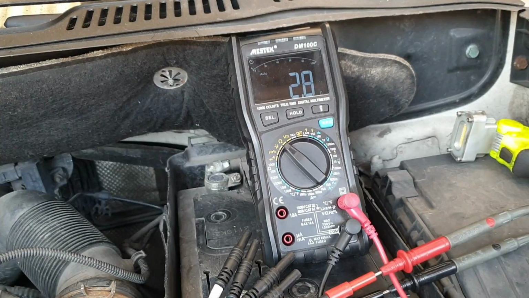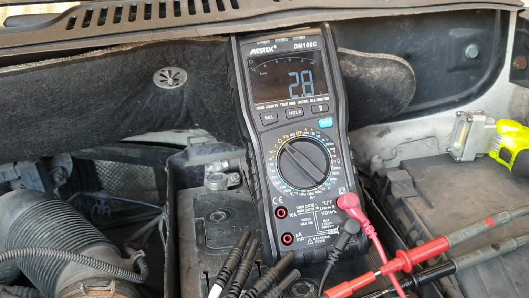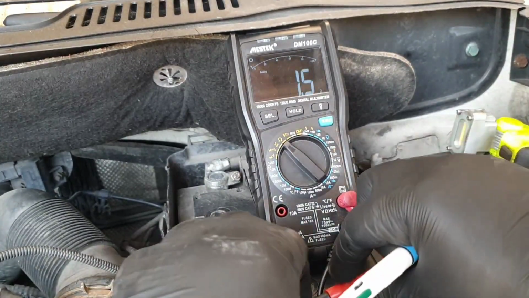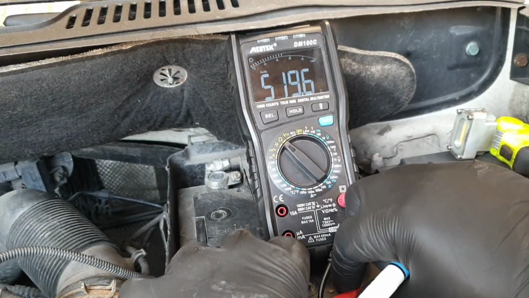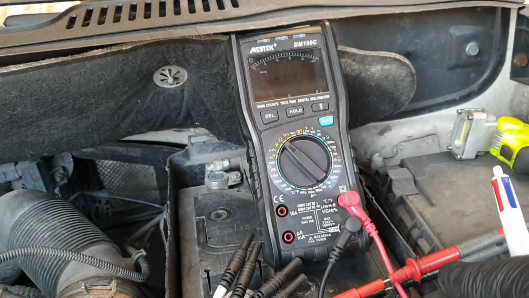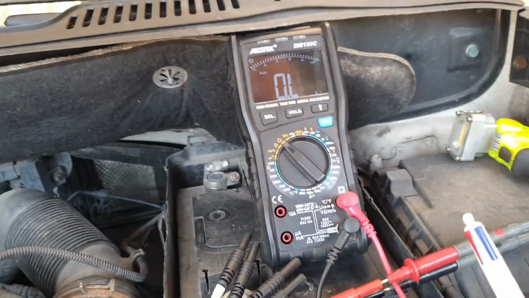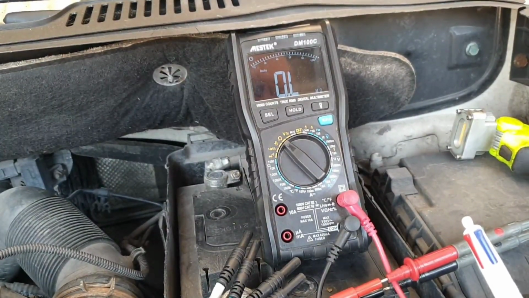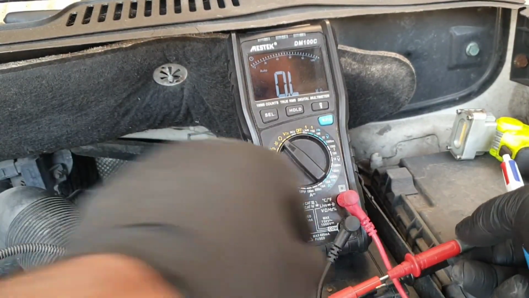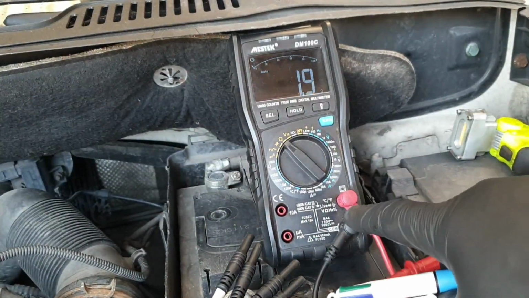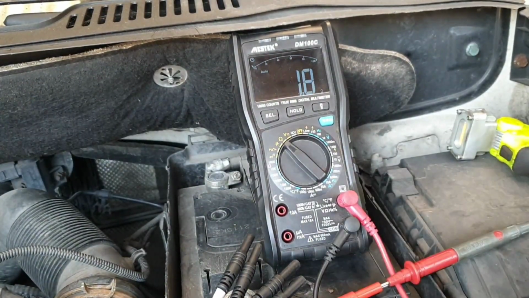Okay, as you can see, injector number 1 resistance is 2.4 ohms, and now I'm going to... I think this is moving. Yeah, that was loose here.